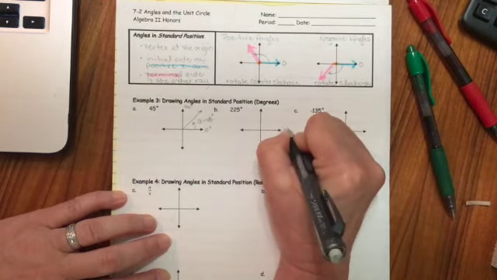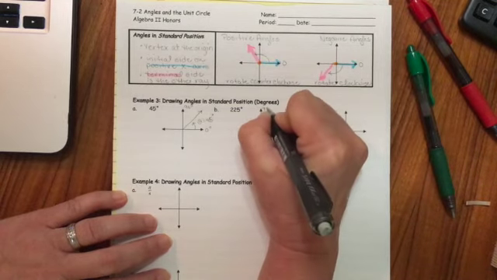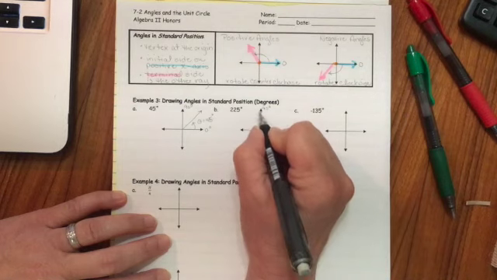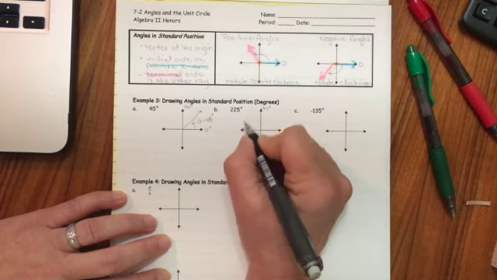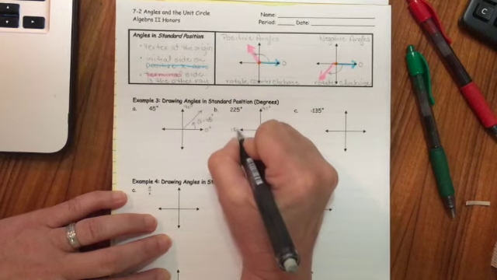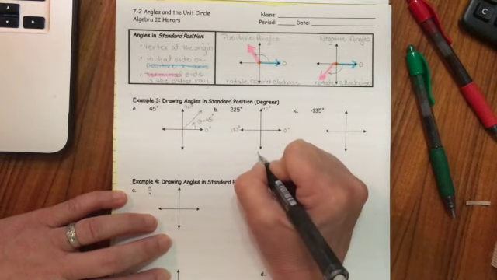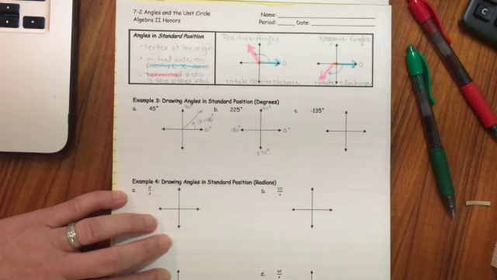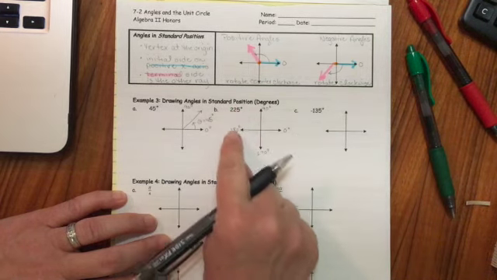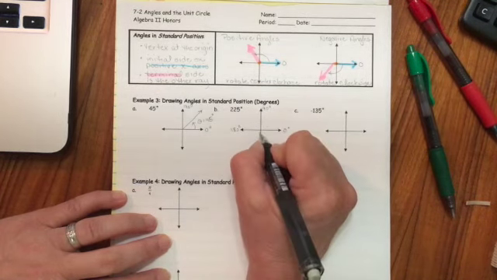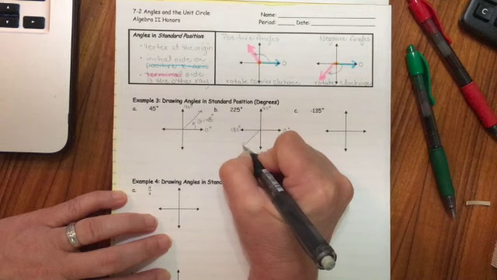So I'm here at 0 degrees. This is 90 degrees. Every time I go another quarter of the coordinate plane, I get 180 degrees. This one's going to be 270 degrees. This 225 is going to fall somewhere between there. Actually, it turns out that it's going to fall perfectly in the middle.